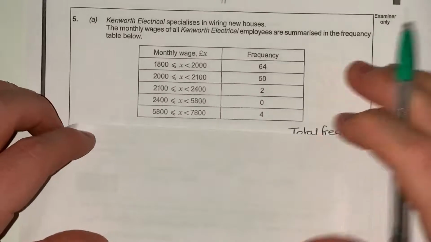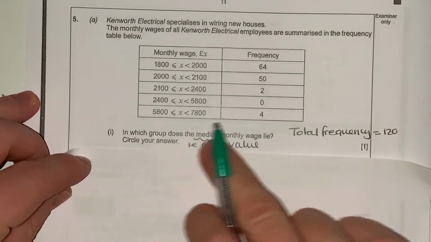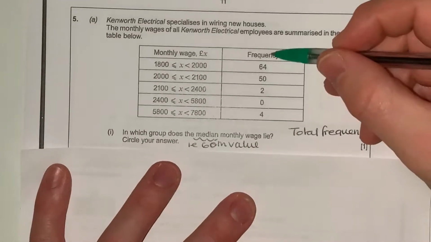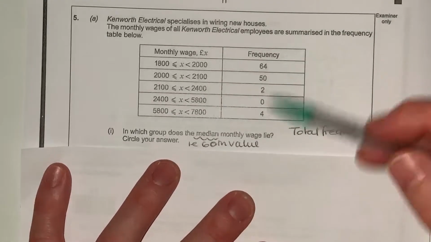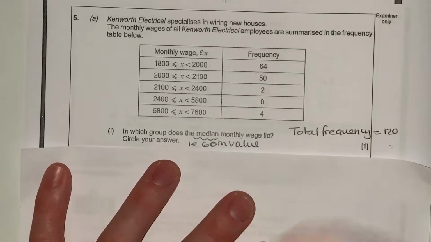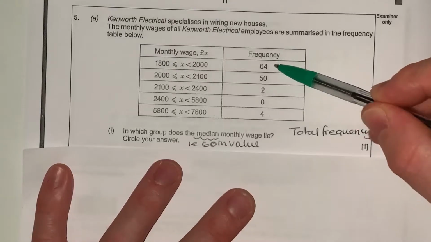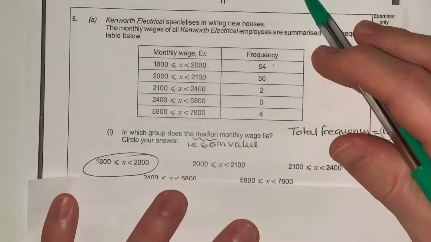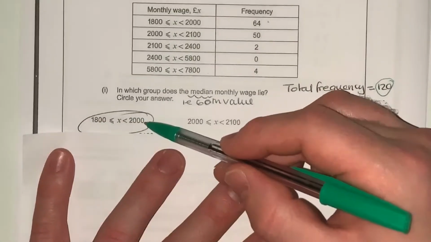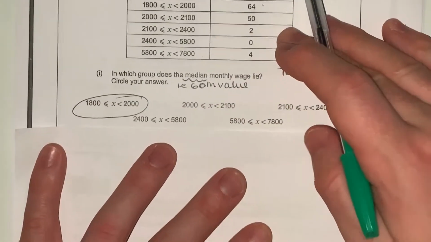This is asking me to find the median value first. Well, the only way you can find the median is if you know how many were asked in the first place. So if I add them up, it equals 120. Obviously the middle value is going to be half of that, so it's got to be 60 along. And the first 64 monthly wages are in here, so it's got to be that first group, 1,800 to 2,000.